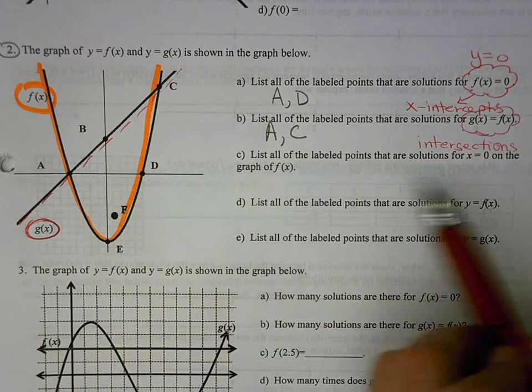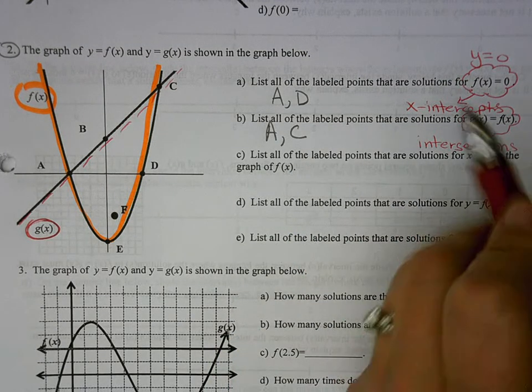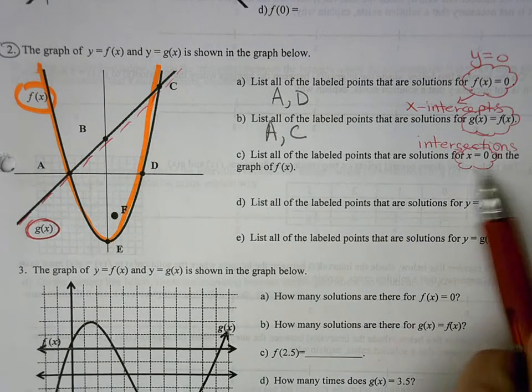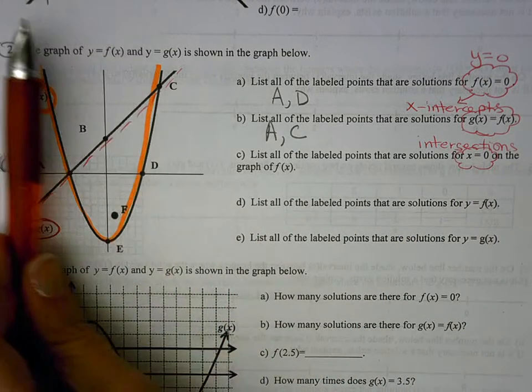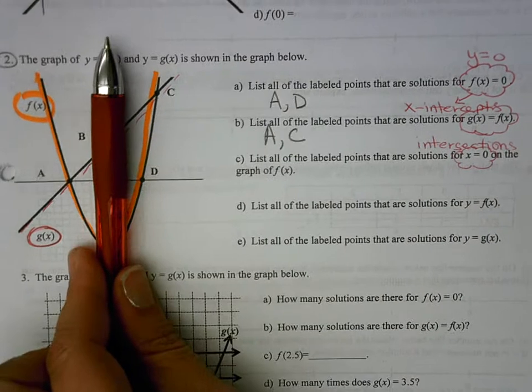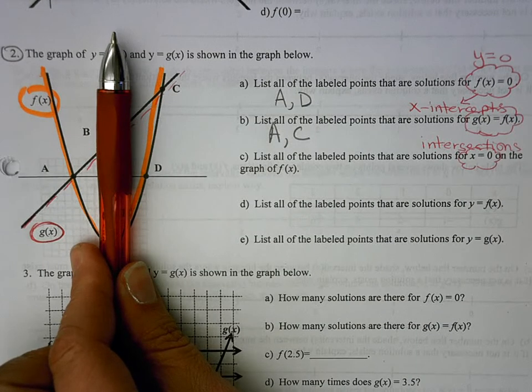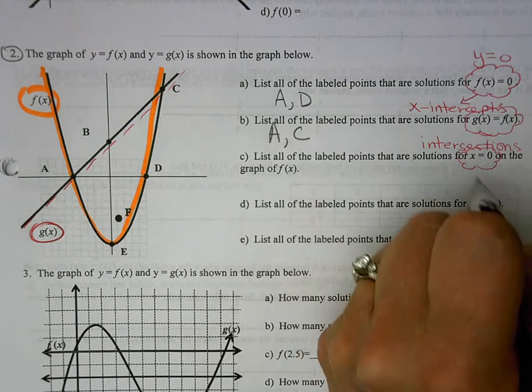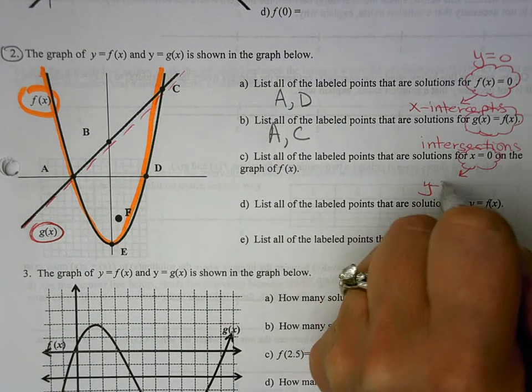For part C, it's asking us to list all of the labeled points that are solutions for x equaling 0. So if x is equal to 0, we're not going left and we're not going right. We're staying right here in the middle, right? If x is 0, we don't go left, we don't go right, we're in the middle. So then that means we are looking for y-intercepts.